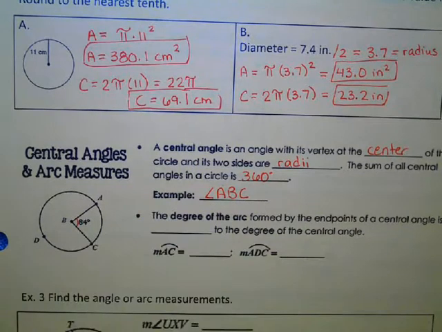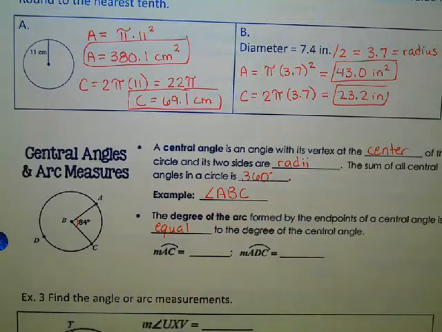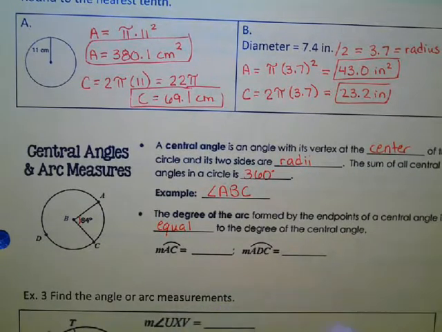The degree of the arc formed by the endpoints of a central angle is equal to the degree of the central angle. So the arc out here is equal to the center in there. So let's write this a little easier. You're going to get a formula sheet next time.